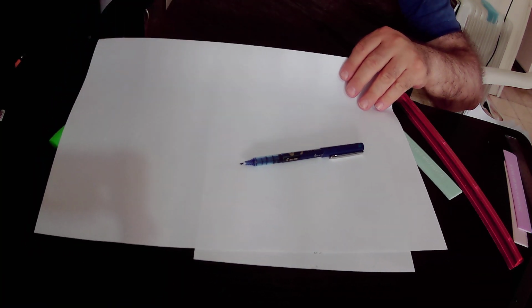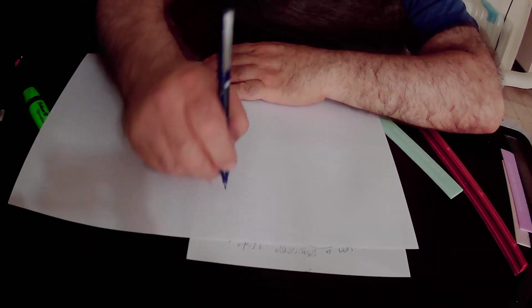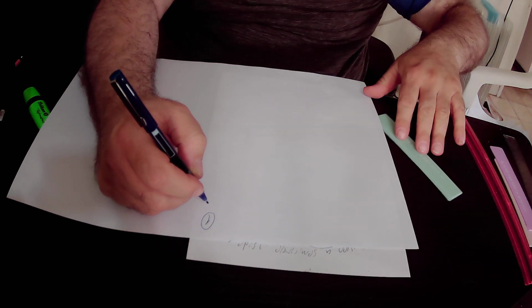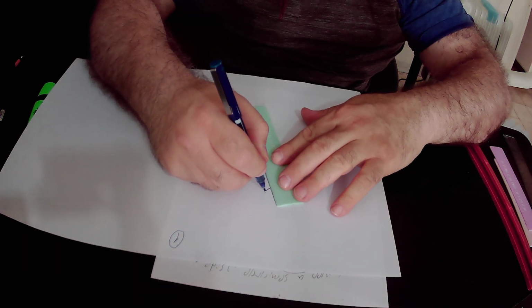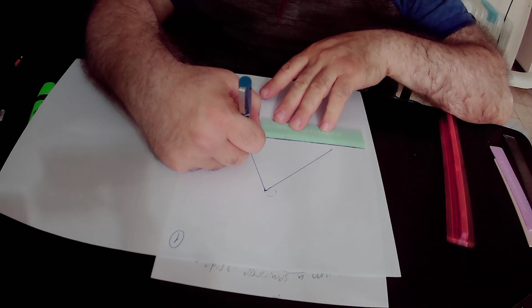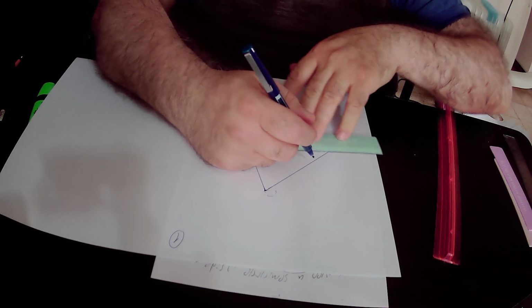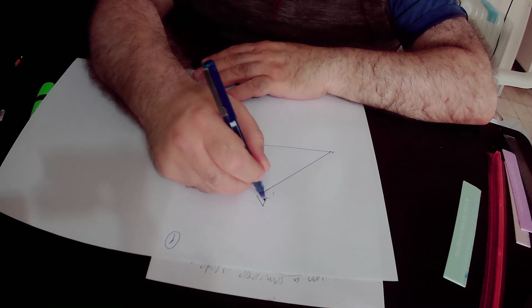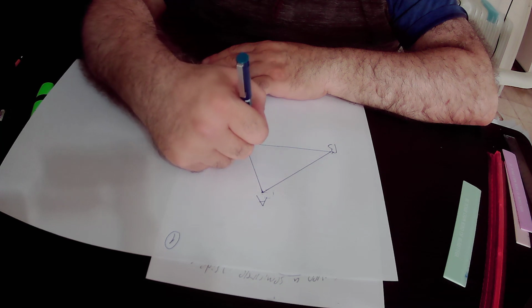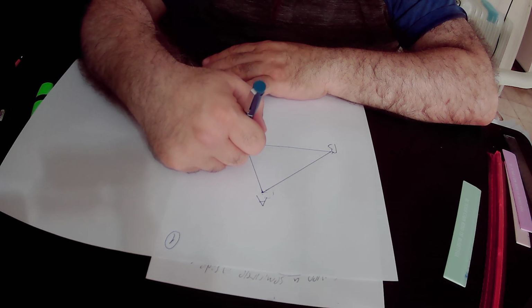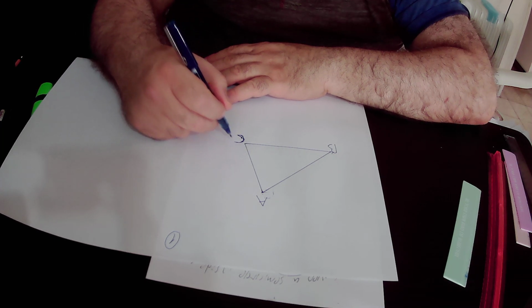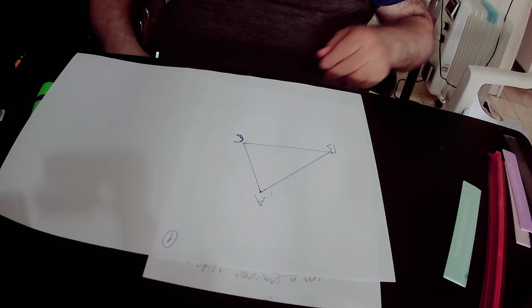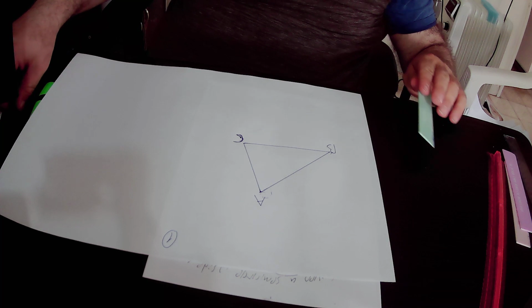So if we have a triangle ABC, that could be any triangle, and we also have line segment AD.